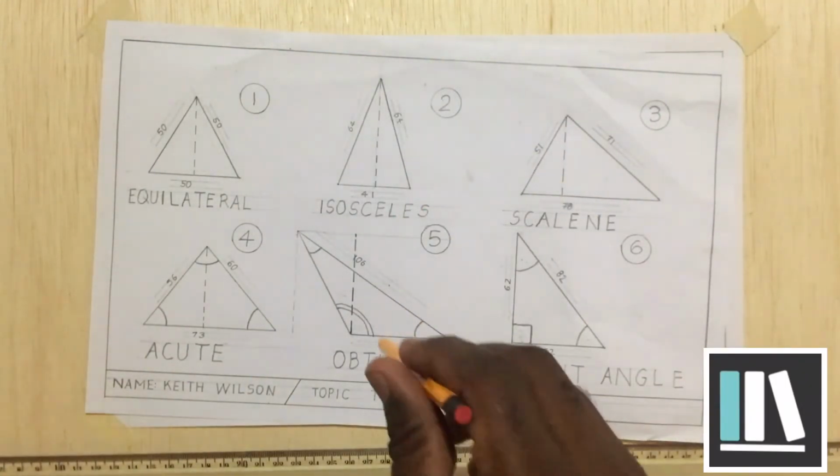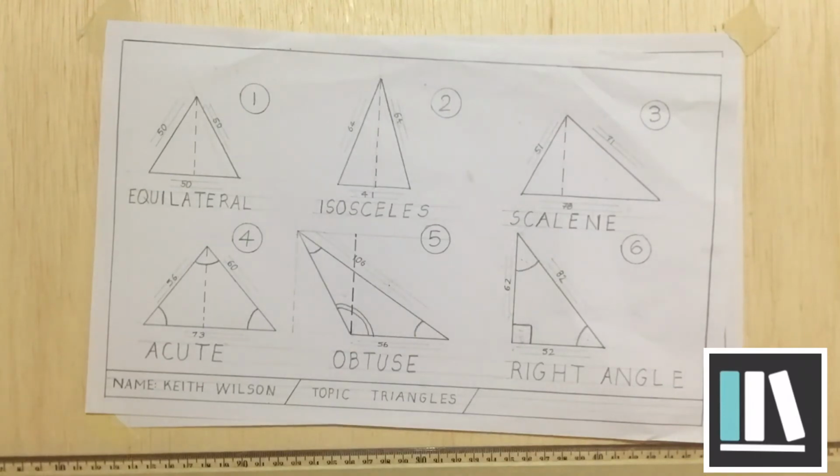Let's go to the obtuse triangle. The obtuse triangle contains one angle that is an obtuse angle. And we all know that an obtuse angle is an angle that is greater than 90 degrees but less than 180 degrees. We know that an acute angle is an angle that is less than 90 degrees.